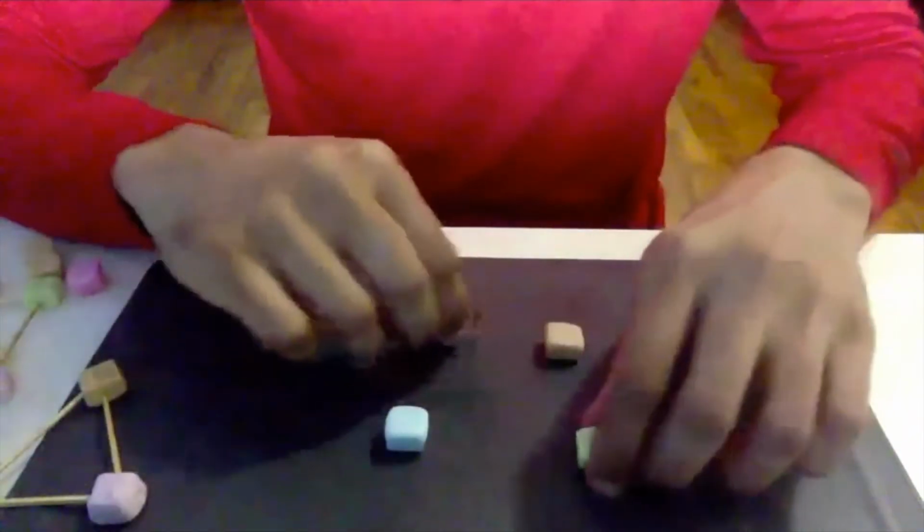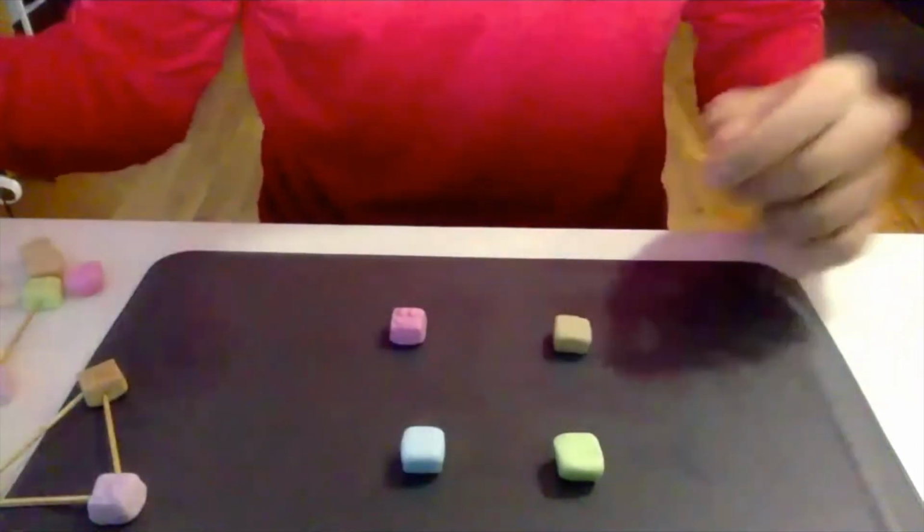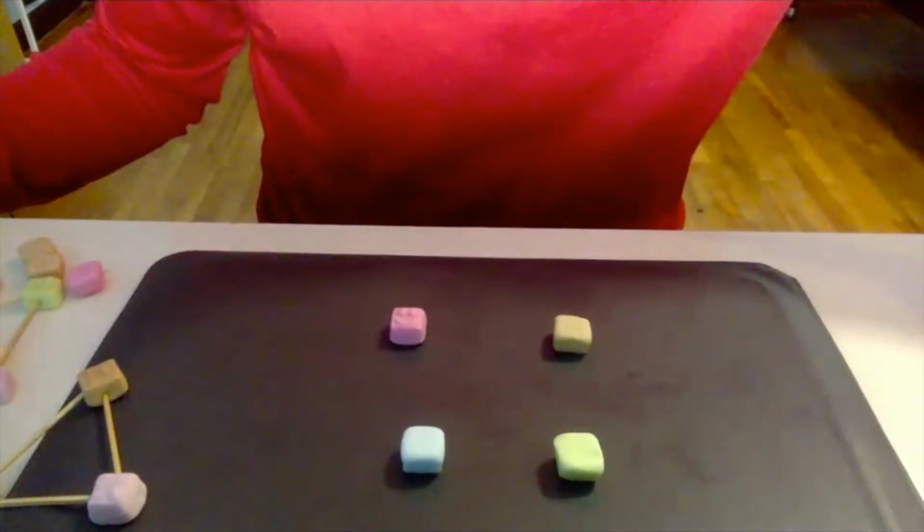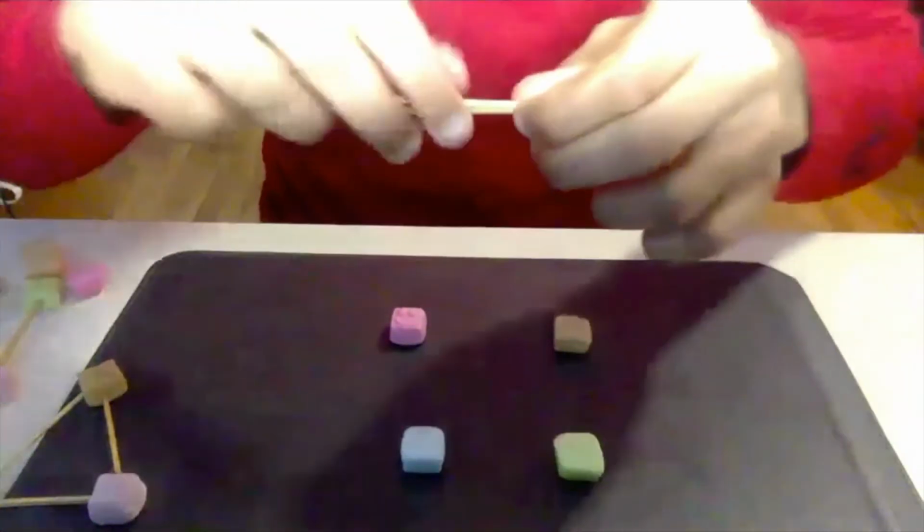So here I have 4 pieces of candy, and I'm going to take a couple more. I need 4 more toothpicks.